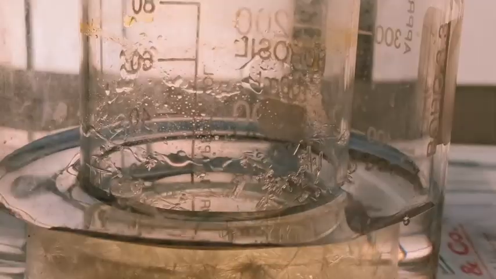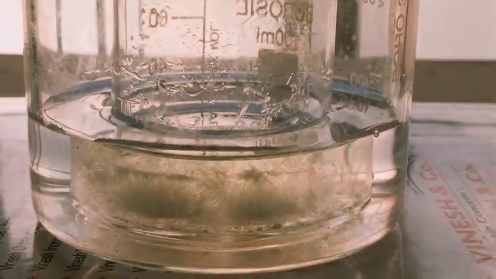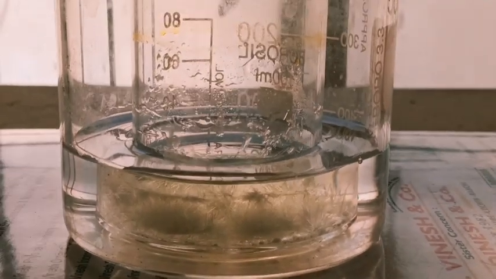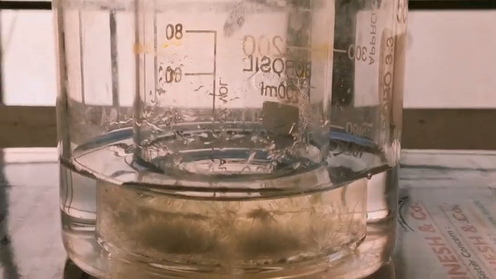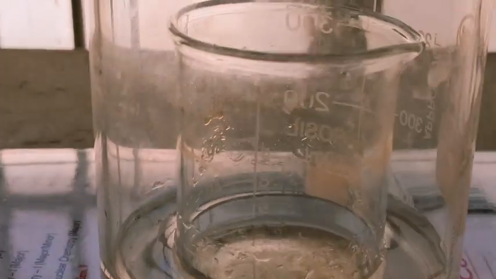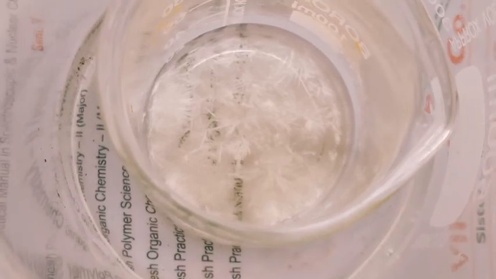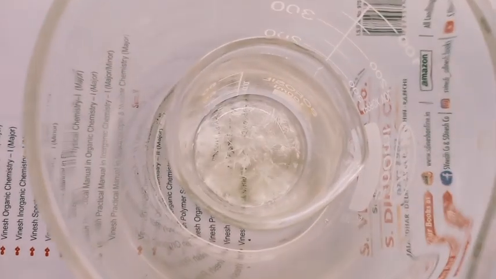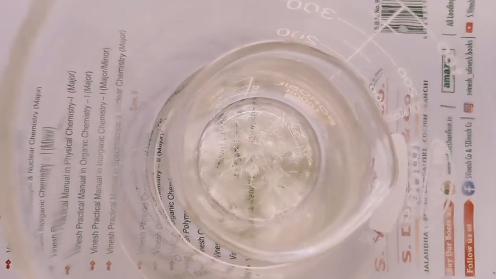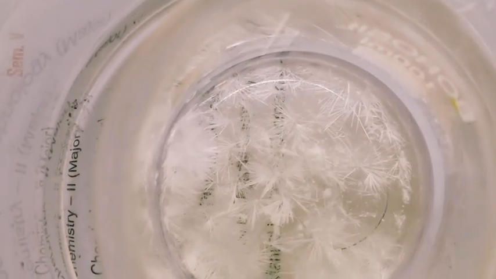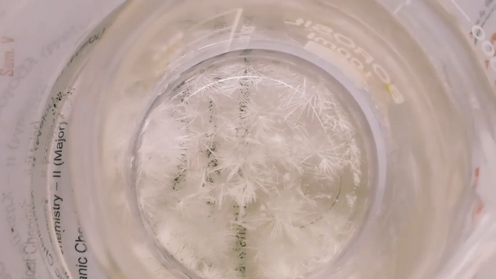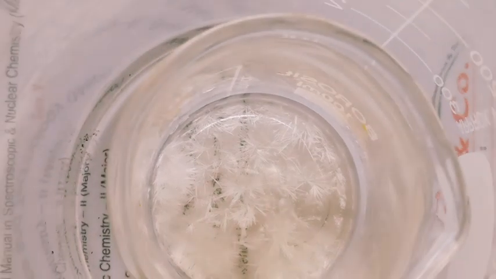Okay, dear students, today in this video I'm going to show you in the lab how you can synthesize benzopinacol. If you want to synthesize benzopinacol by the green method, you take benzophenone, let's say 1 to 2 grams, and then dissolve this in 10 ml of isopropyl alcohol.